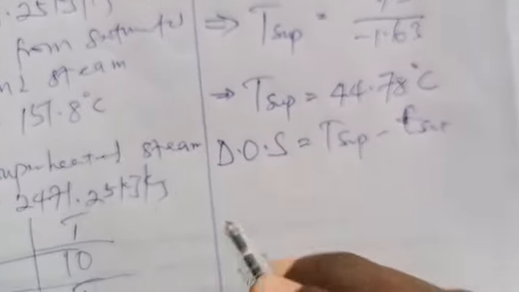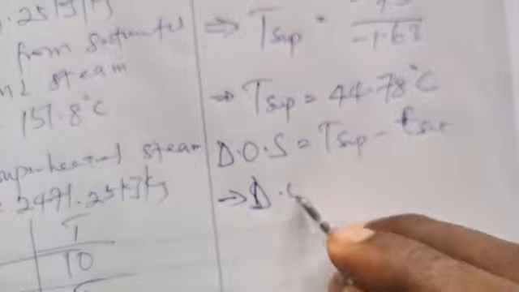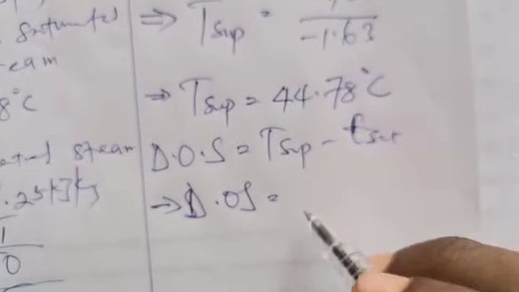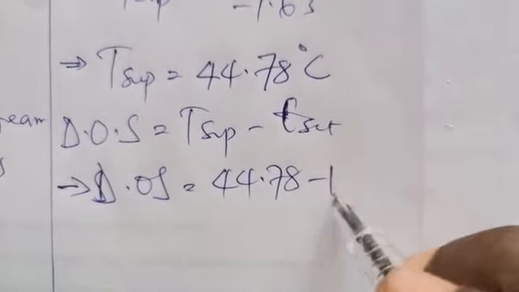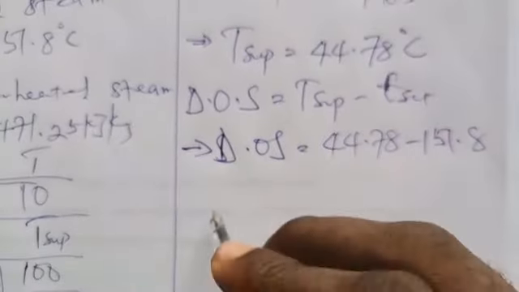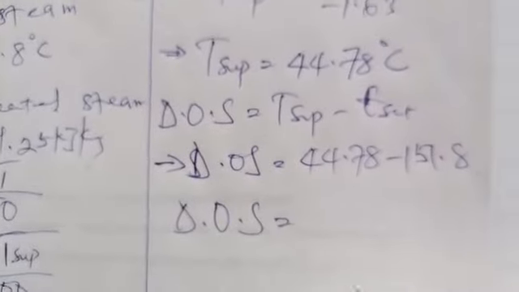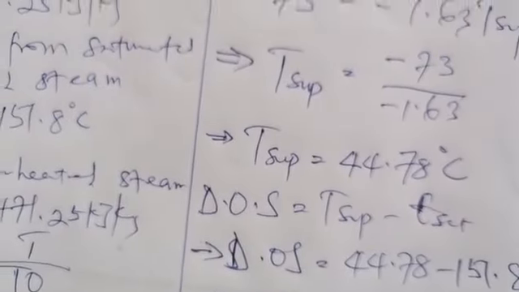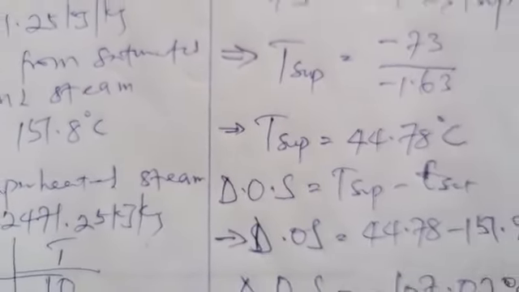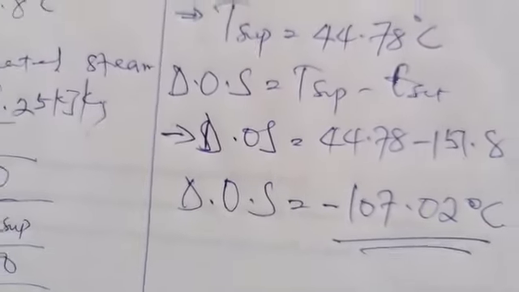Alright, so degree of superheat is simply superheated temperature minus saturation temperature. So this simply implies the degree of superheat is equal to 44.78 minus the saturated temperature, 151.8. So we are getting a negative value, which means the degree of superheat is actually minus 107.02 degrees Celsius. Okay, I'm guessing we are having a more saturated steam than it is superheated. I think that's why we're having a negative. But yeah, that's it. Minus 107.02.